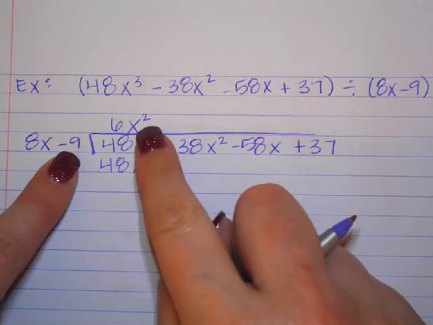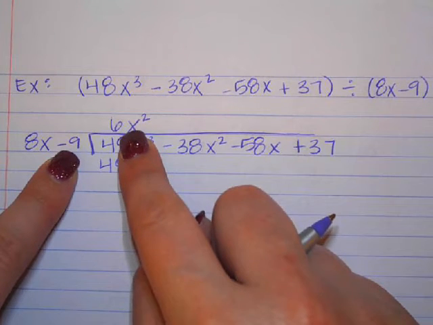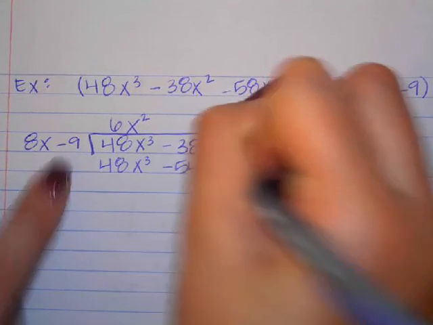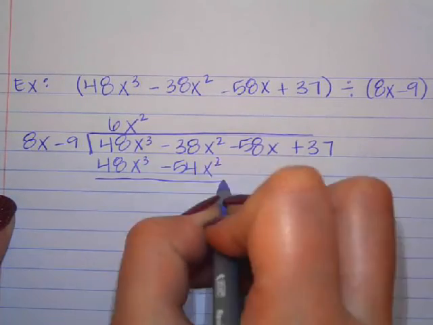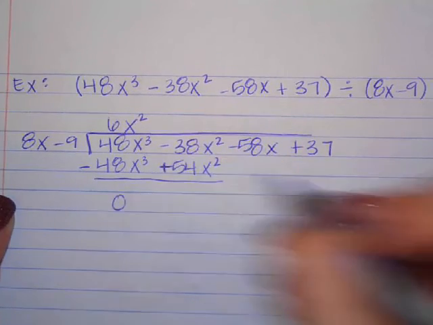Okay. Negative 9 multiplied by 6, negative 54x squared. We draw the line. We change the signs. We got 0 like we expected.